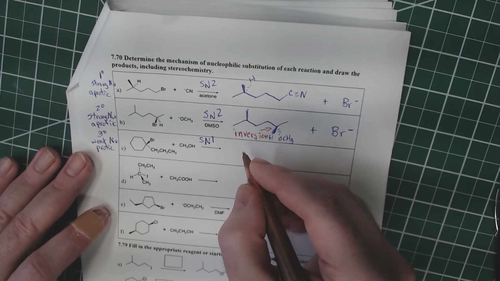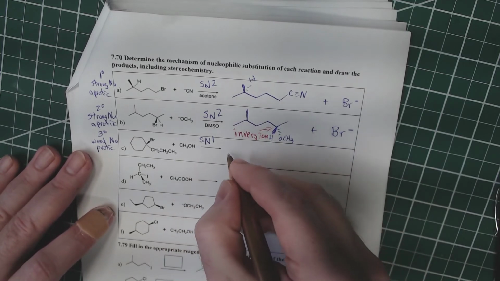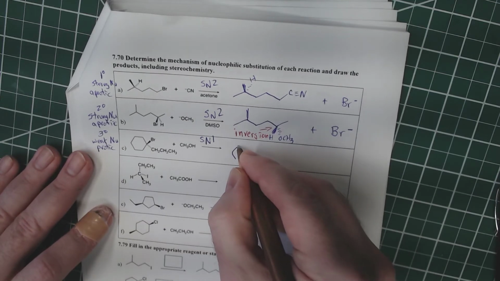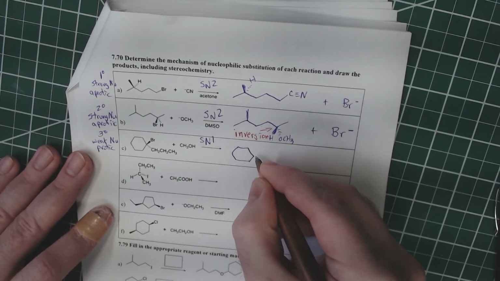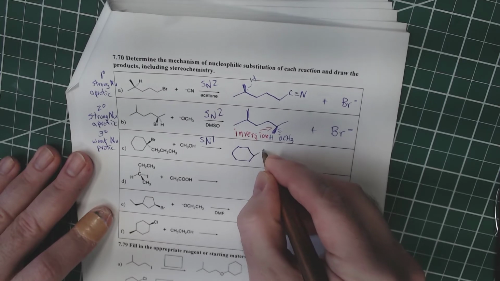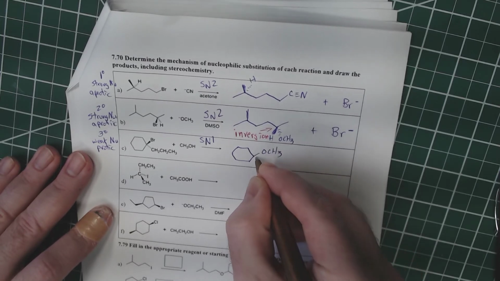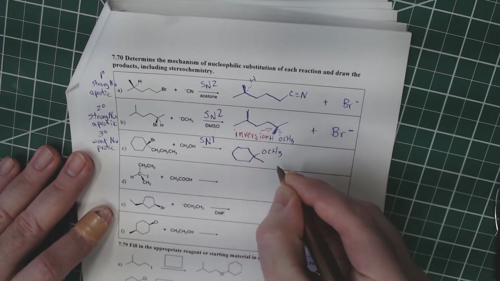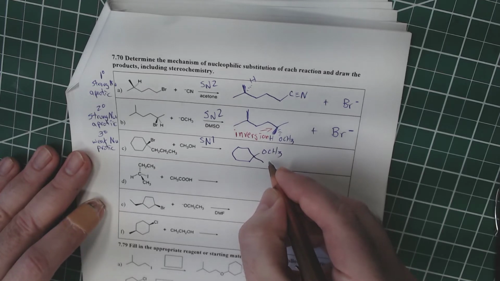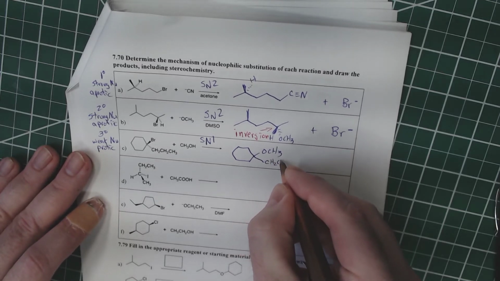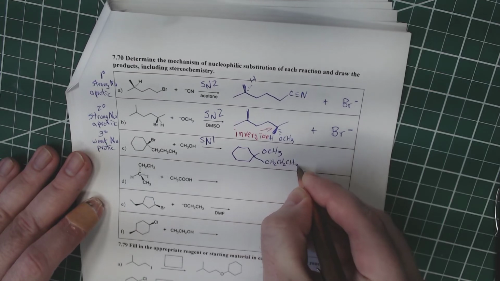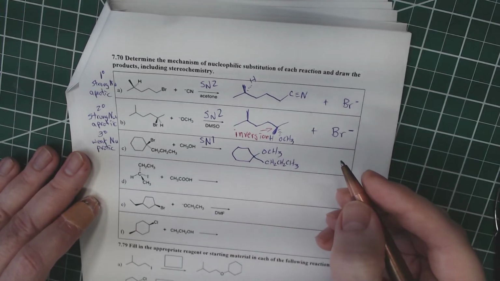So we're just going to have one particular product. And we'll have OCH3. And I'm not even going to draw the wedges and the dash because it's not necessary. CH2, CH2, CH3.